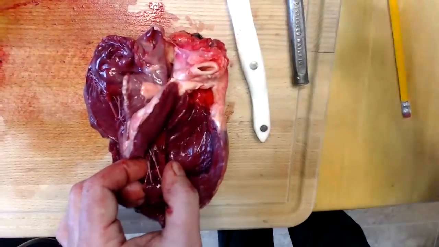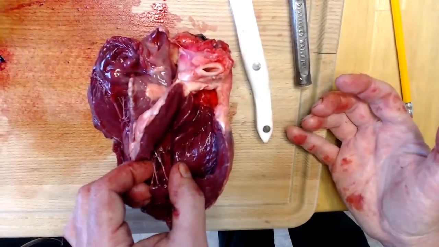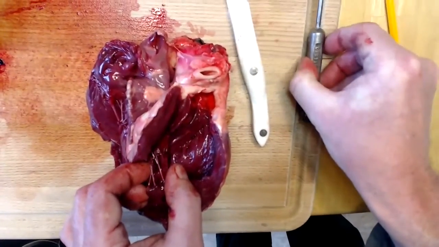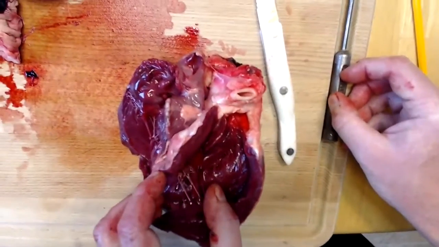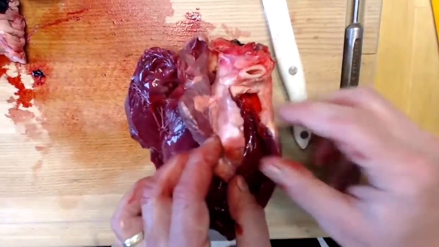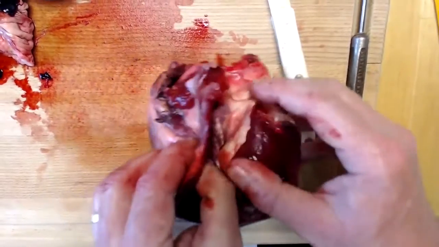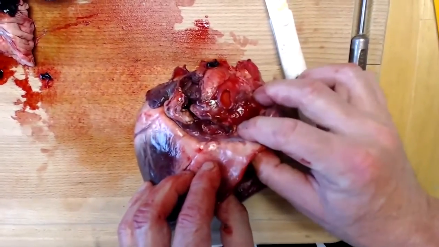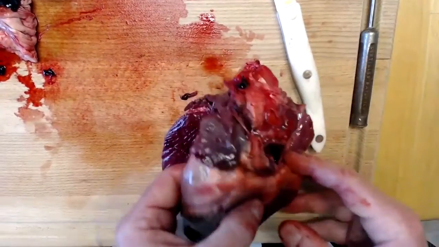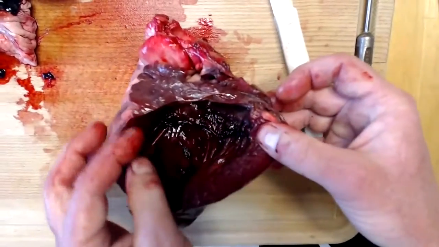Once the blood comes back from the lungs, it's going to travel through the 4 pulmonary veins. 2 of them will travel from each lung and eventually make their way into the left atrium. So let's go back. Here we are on the left side.